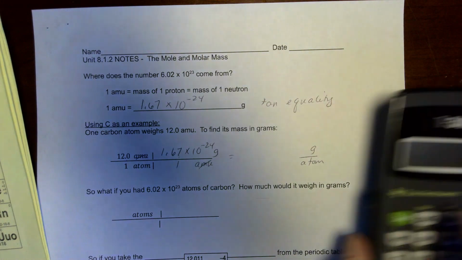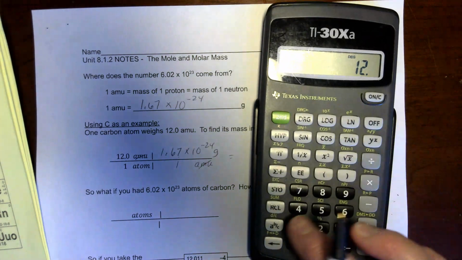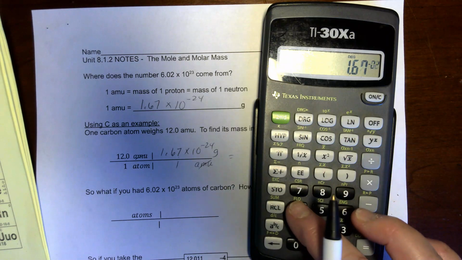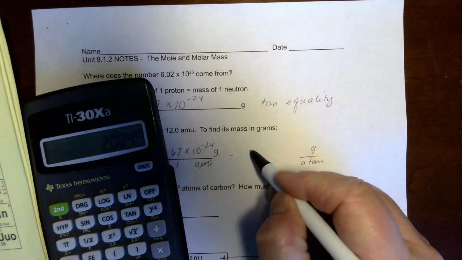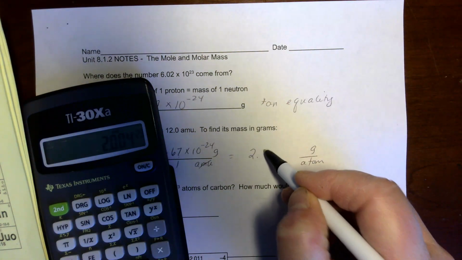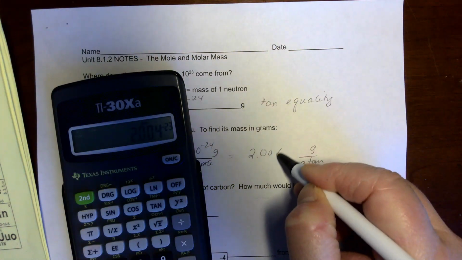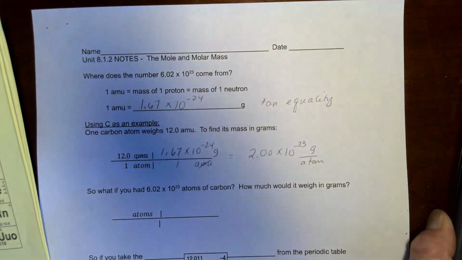So let's put that in the calculator. We're going to have 12 times 1.67 to the negative 24, and we get 2.00, we got 3 sig figs, 2.00 times 10 to the negative 23 grams per atom.